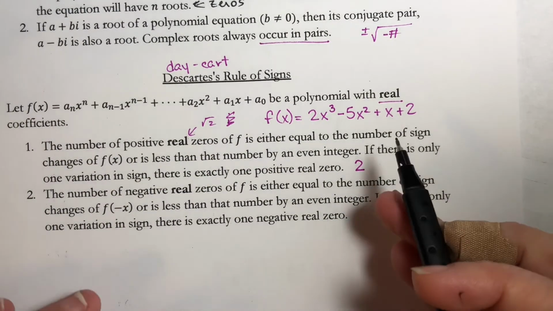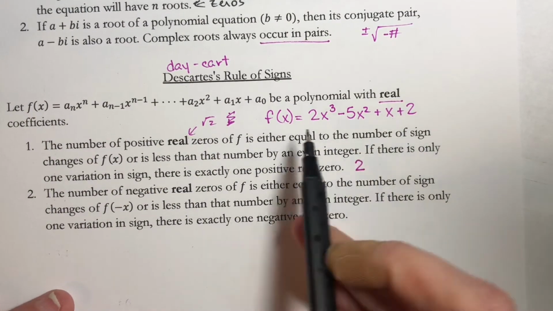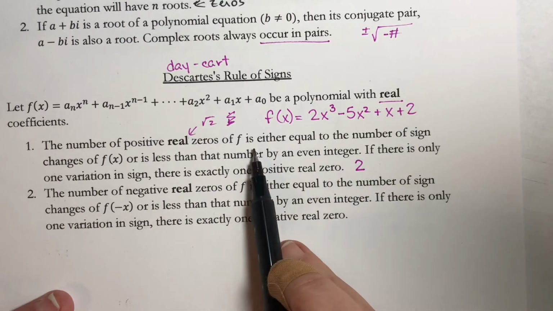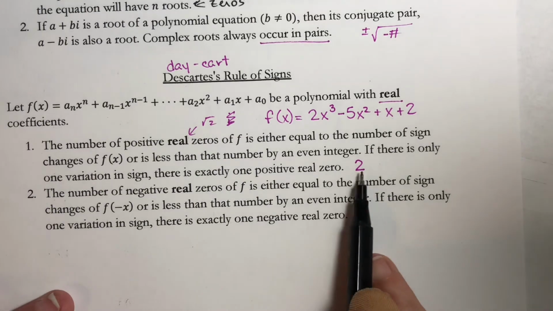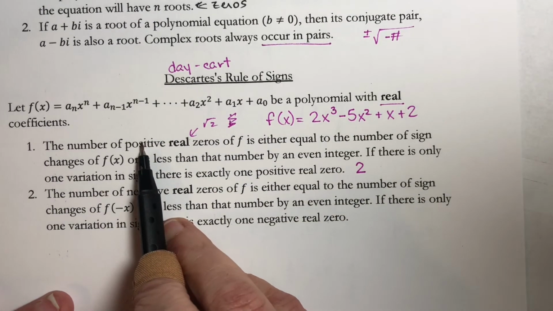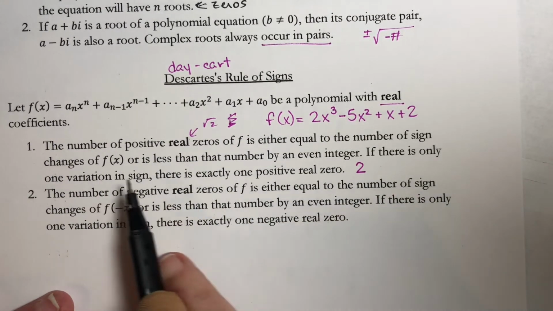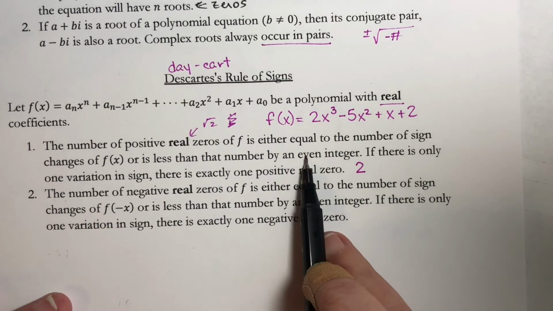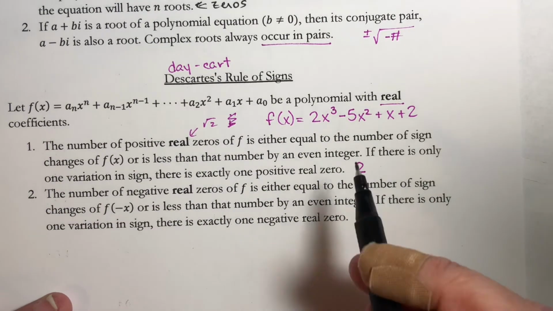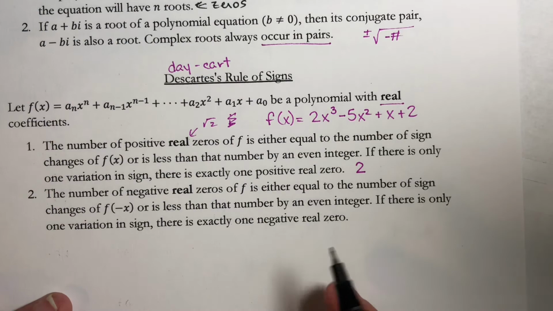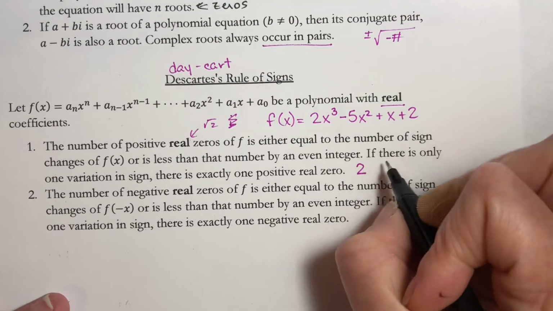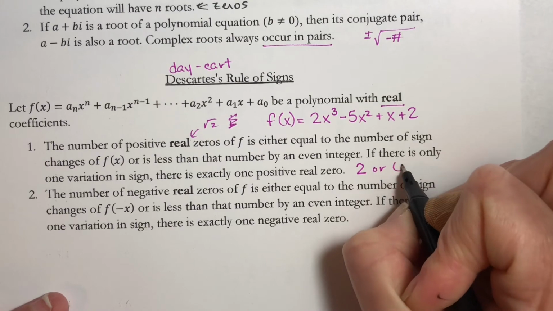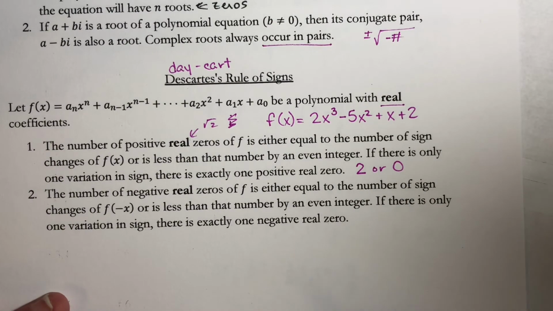So this says I will either have 2 positive real zeros, or it will be less than that by an even integer. So basically what you want to do is keep subtracting 2 until you can't go anymore. So I either have 2 or 0 positive real answers.